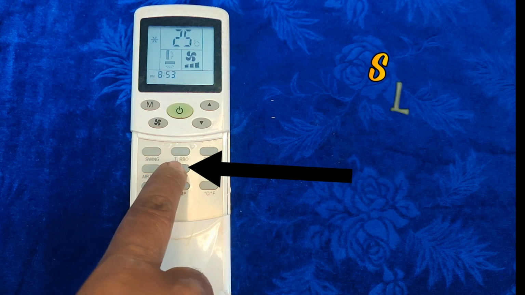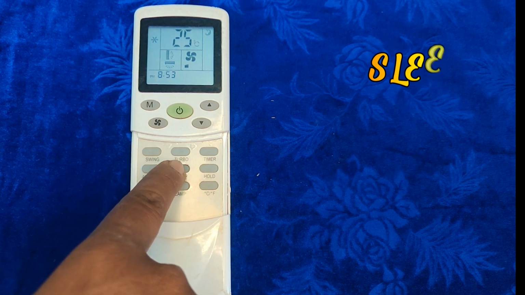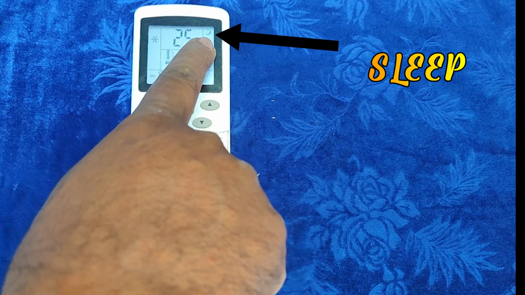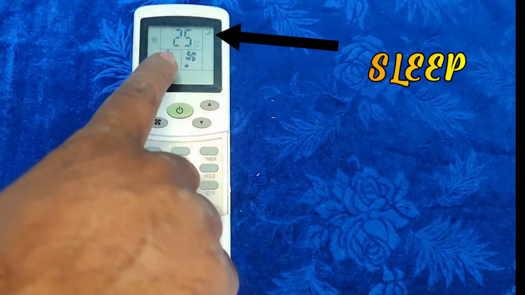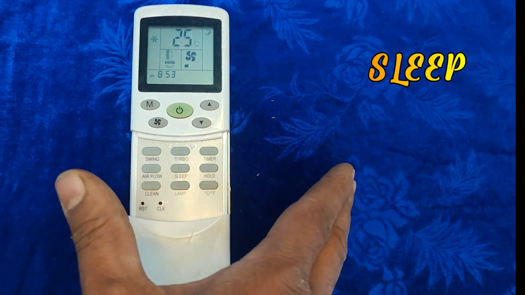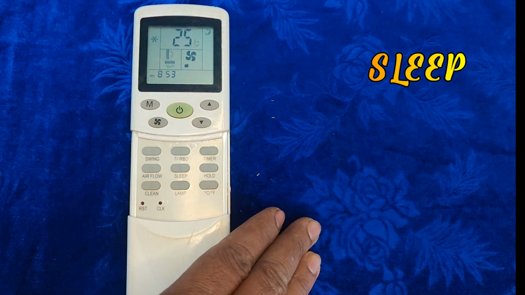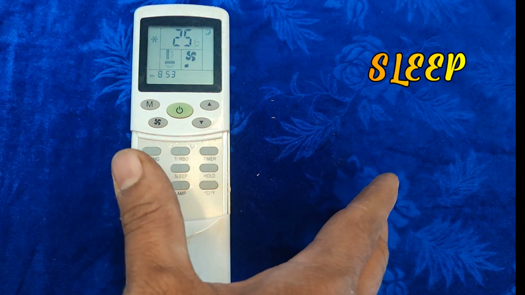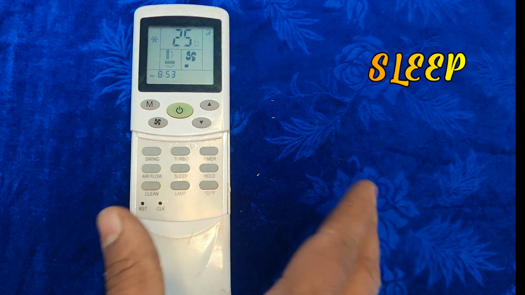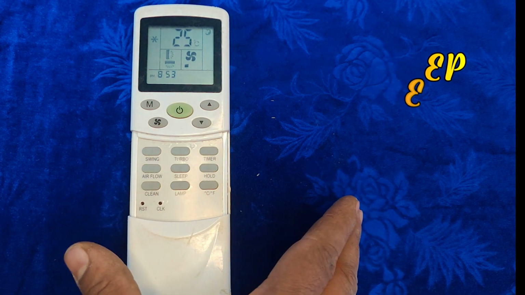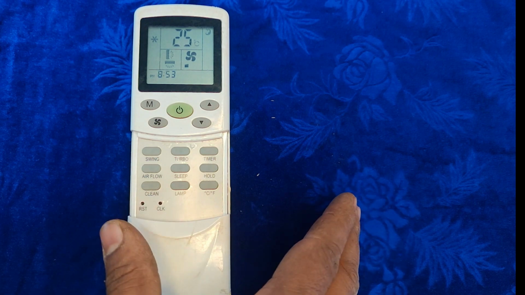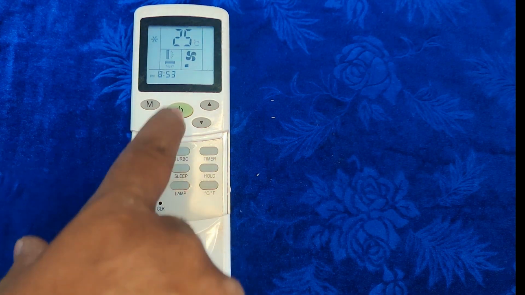Then the next button is sleep. After pressing the sleep button, you can see a moon-like symbol appearing in the remote. By pressing the sleep button, the AC becomes silent, and the use of the sleep button is very good. Suppose you have kept the temperature of your AC at whatever it is, then every 2 hours the temperature will automatically increase by 1 degree, and due to excessive cold your sleep won't be a problem.